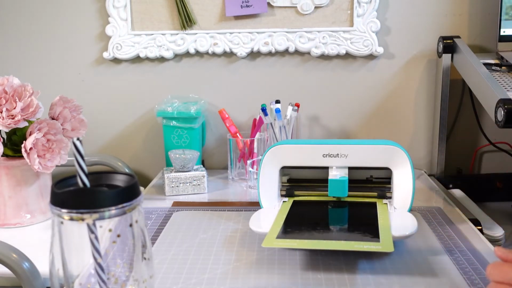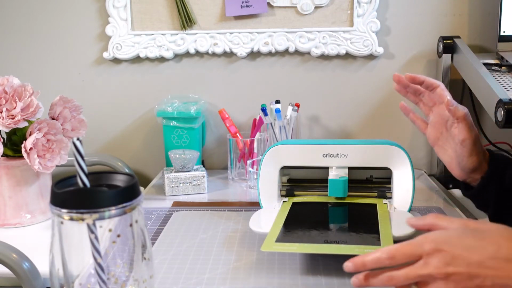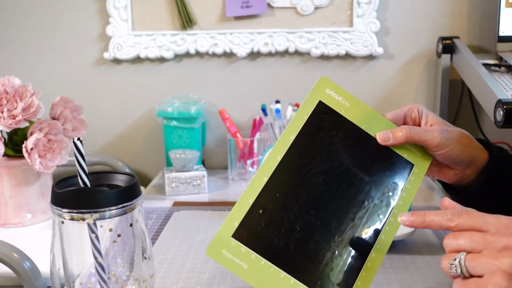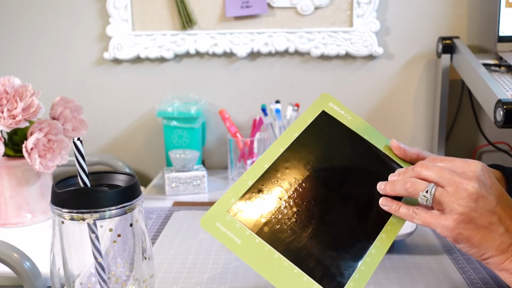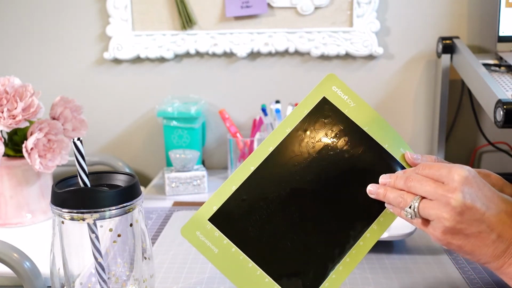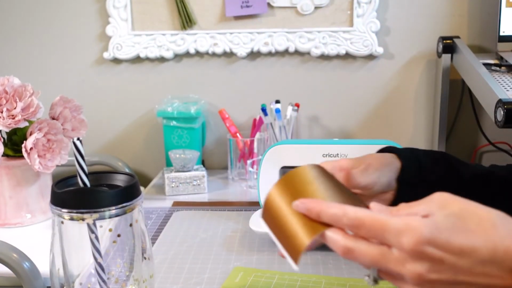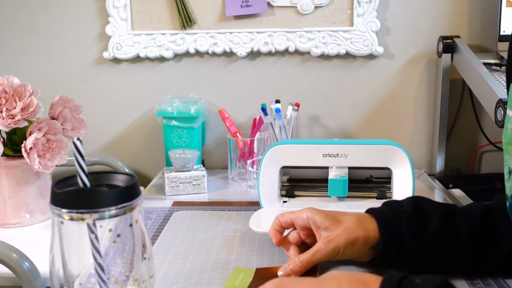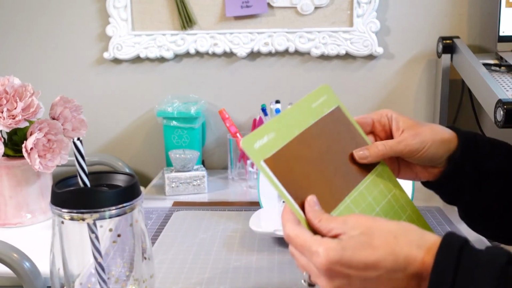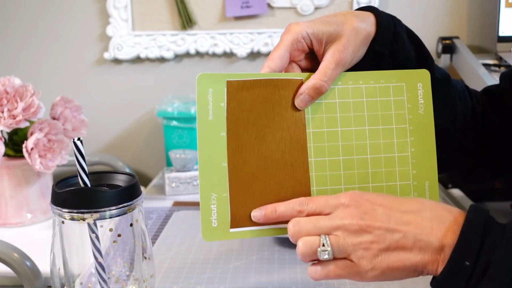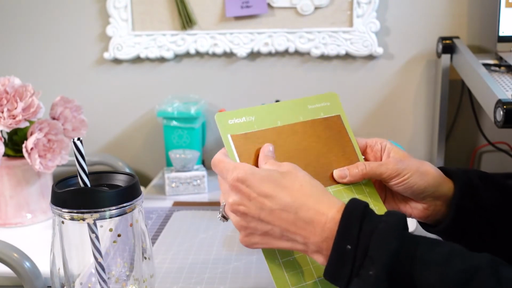Okay, so my first images are done cutting. I have to unload it from the screen because that is how the Cricut Joy works. And then I'm going to weed this and do my next material. And I will start weeding it while my next image is cutting. Now the grain on this can run up and down or side to side, however you want to do it.